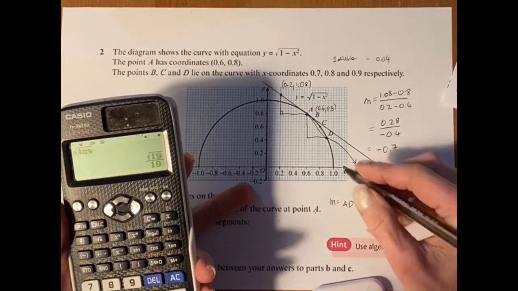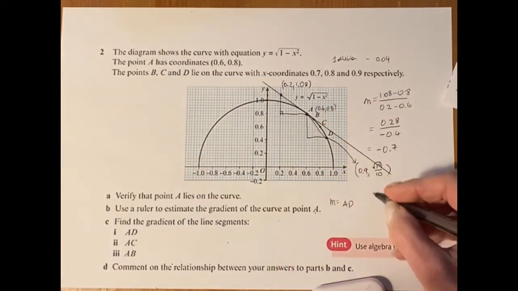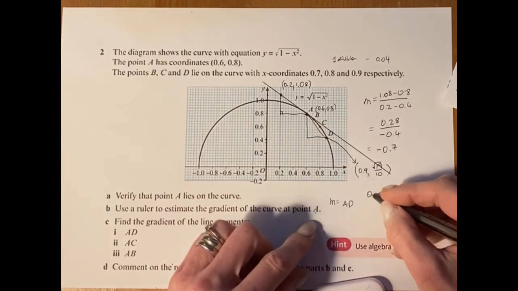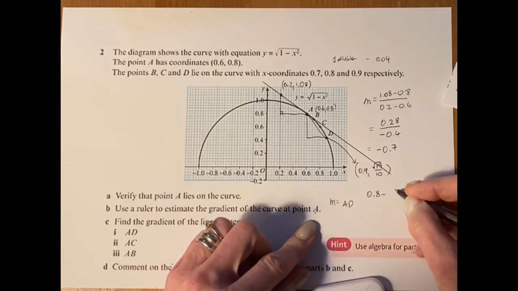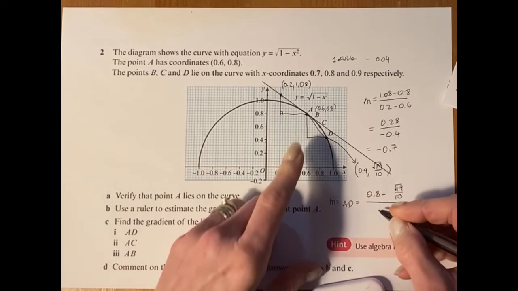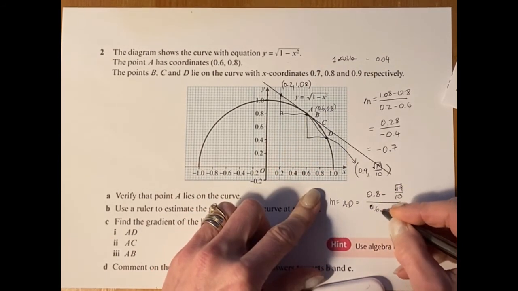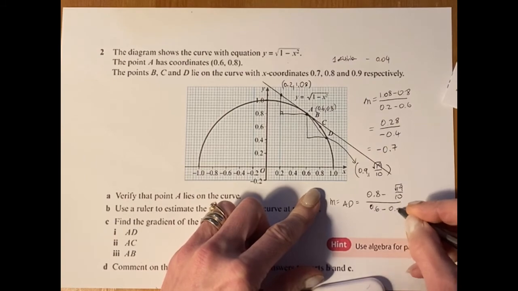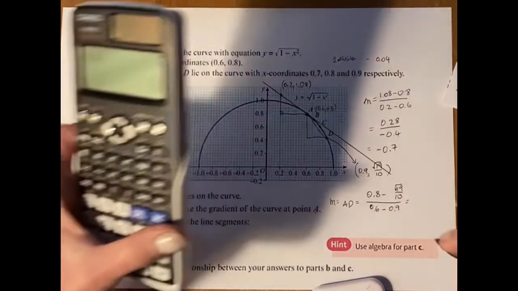So the difference in y here is going to be 0.8 minus this root 19 over 10. And then the difference in x is 0.6 minus 0.9. So let's just pop it into the calculator.